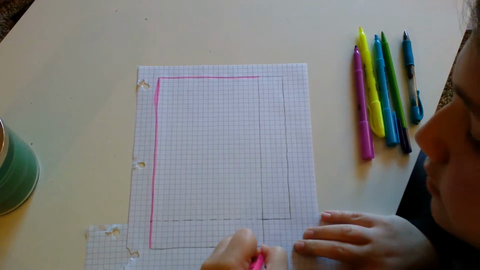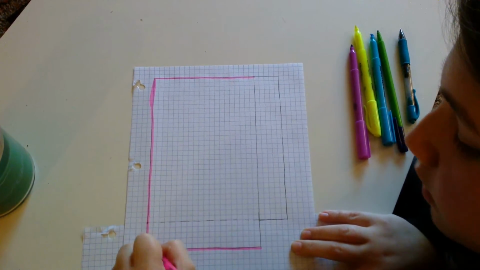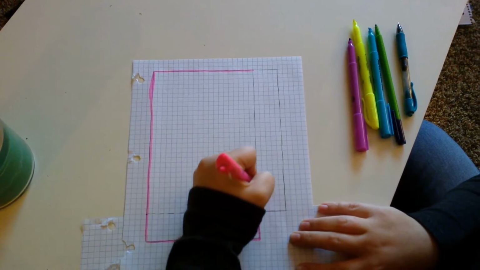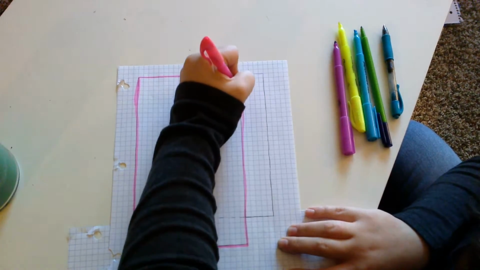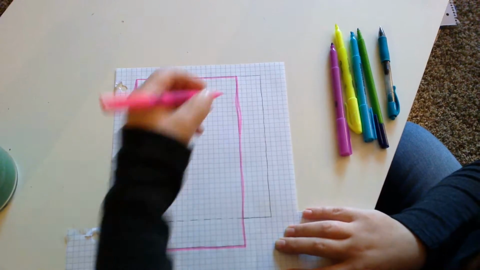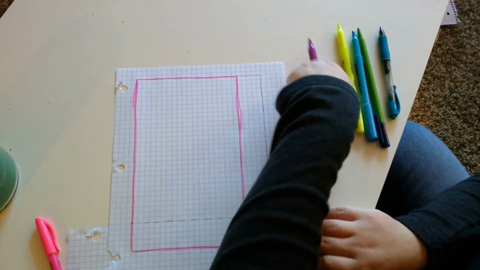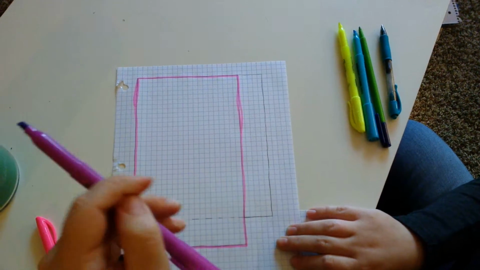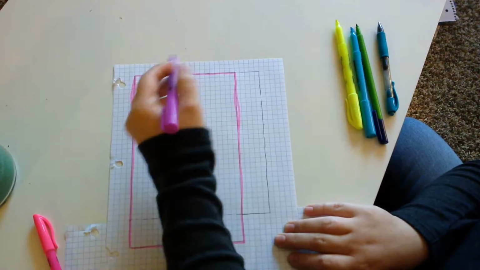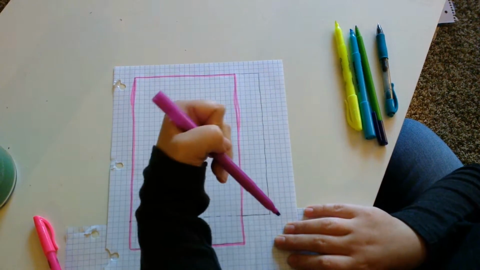I'm just going to finish off the rectangle. And the way we're actually going to see whose is bigger is we're going to compare them and lay the other one on top. So now we're going to do McKenna's garden, which is 25 by 30.